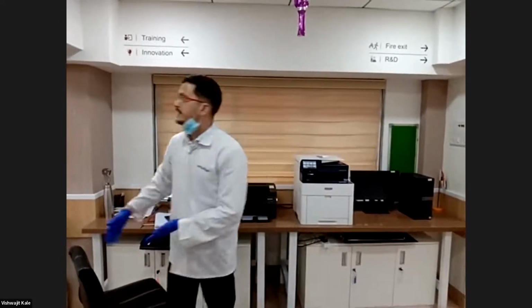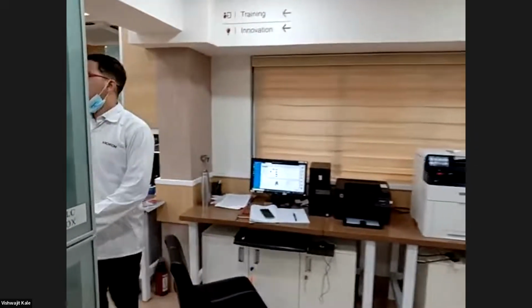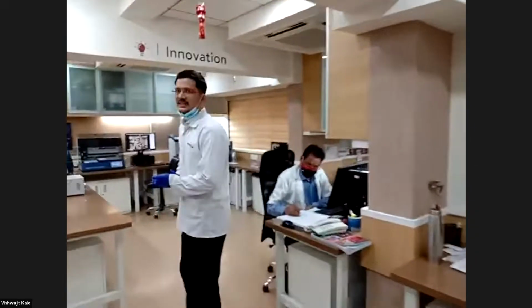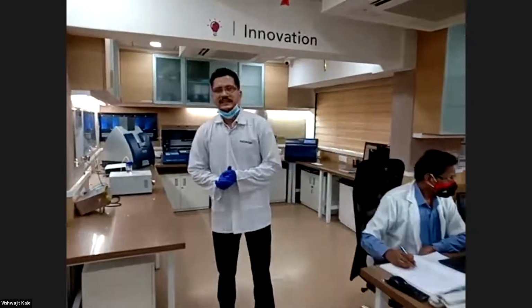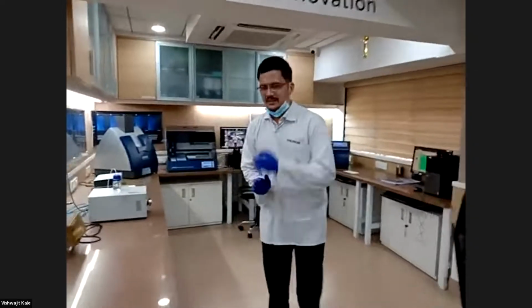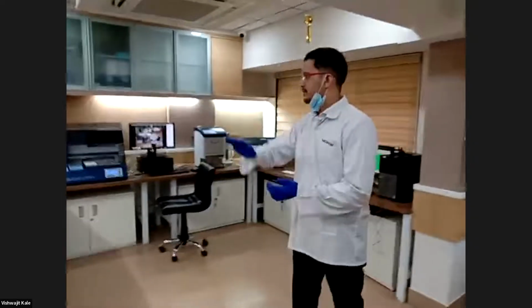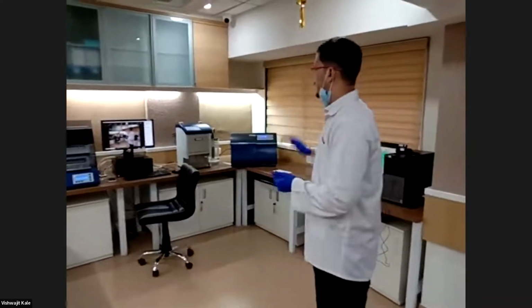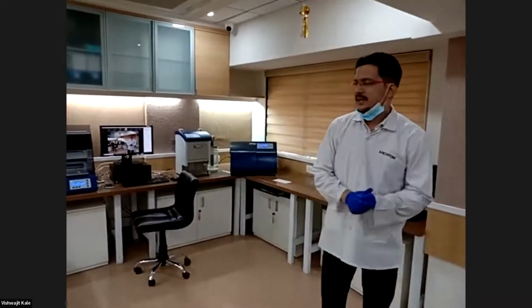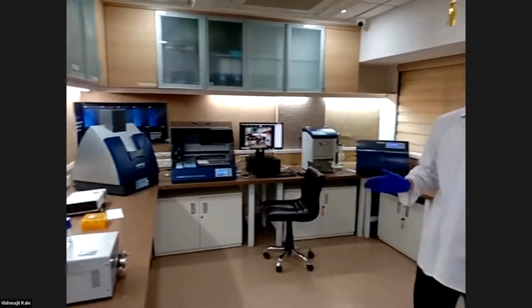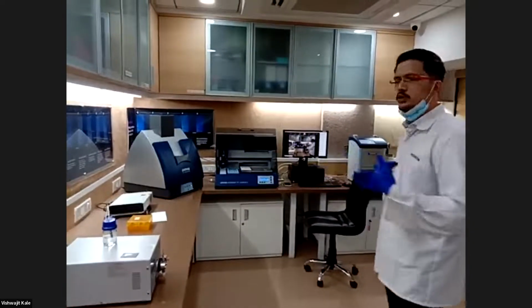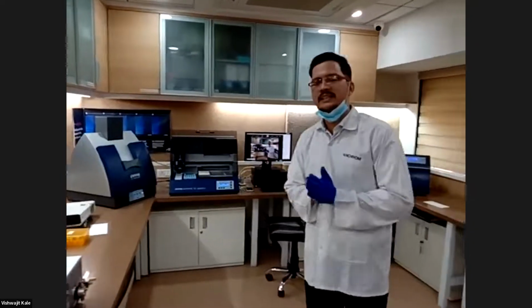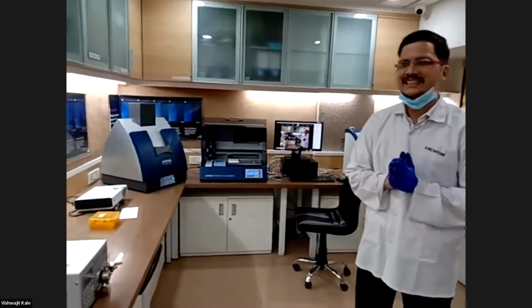So we are entering into the innovation area of the Anchrom laboratory in Mumbai. Here you can see all the CAMAG HPTLC modules. And as sir told, it is a modular system. There are different modules allotted to perform each step involved in HPTLC analysis.